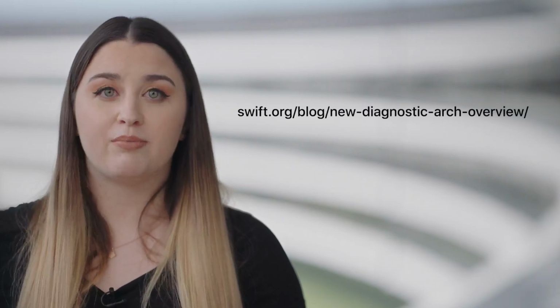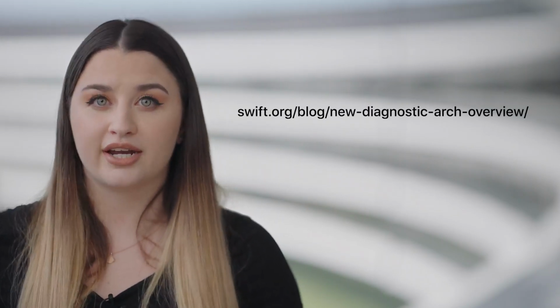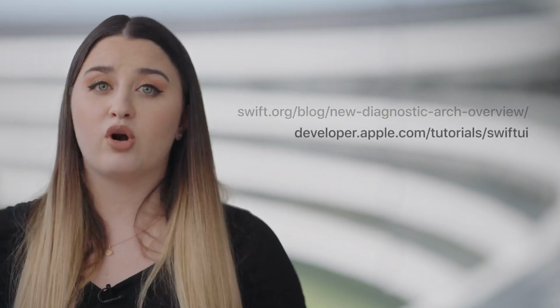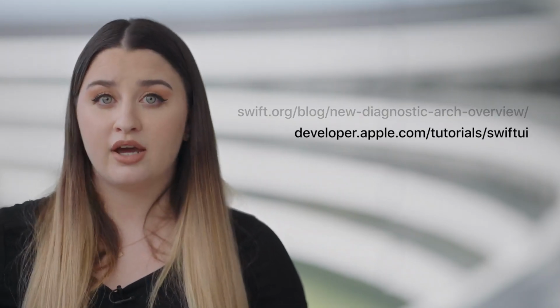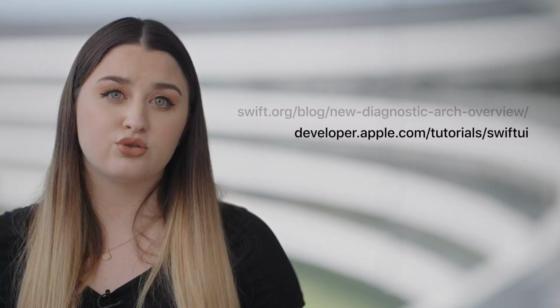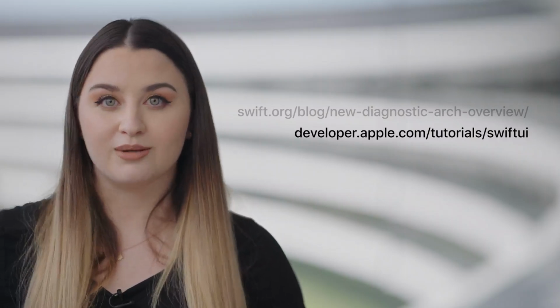To learn more, you can read the Swift blog post about the compiler's new integrated error tracking called the New Diagnostics Architecture. To learn more about building SwiftUI views, I recommend following a SwiftUI tutorial on developer.apple.com. Finally, check out Swift Generics from WWDC 2018 for an in-depth look at generics in Swift.